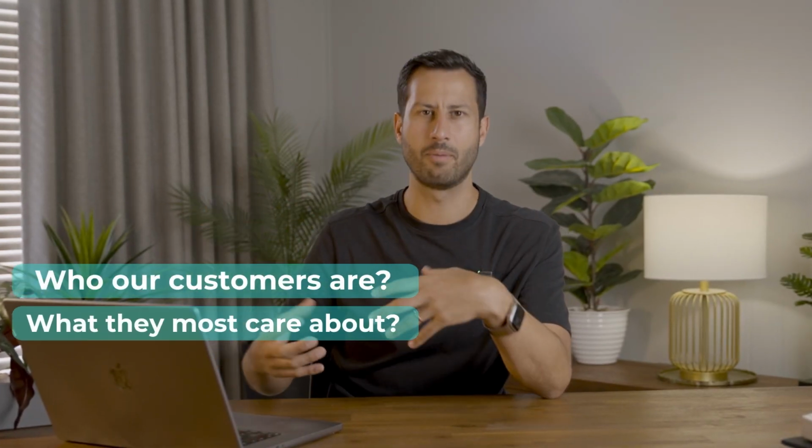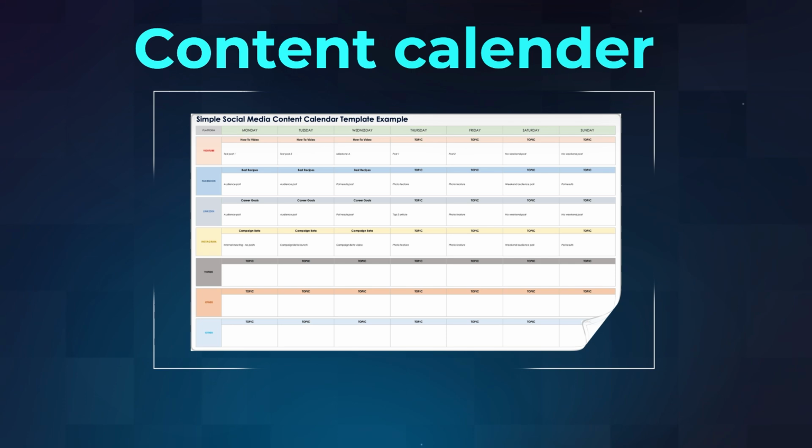So now we actually know who our customers are, what they most care about, and where they communicate. We can even connect this with our previous ChatGPT prompt to actually build out a content calendar for them, which basically makes the whole process of marketing and sales even more effortless.